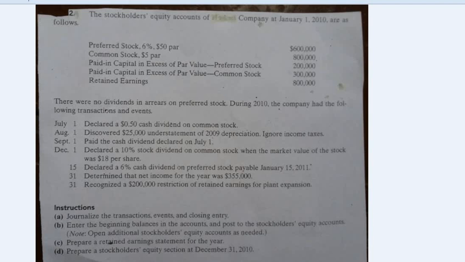So retained earnings will decrease by this amount. Retained earnings debit and accumulated depreciation equipment credit 25,000. Okay.